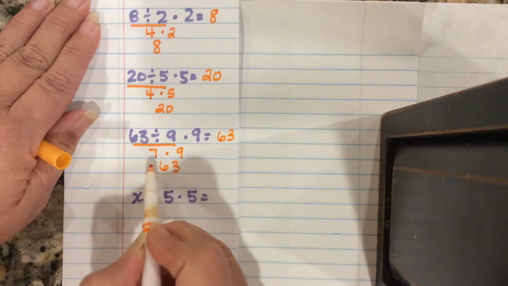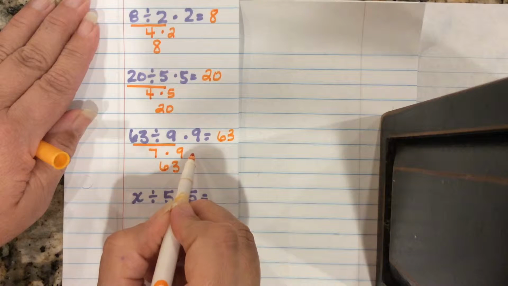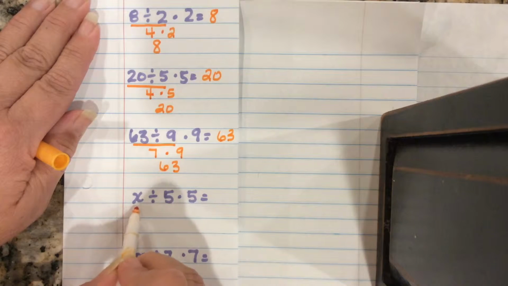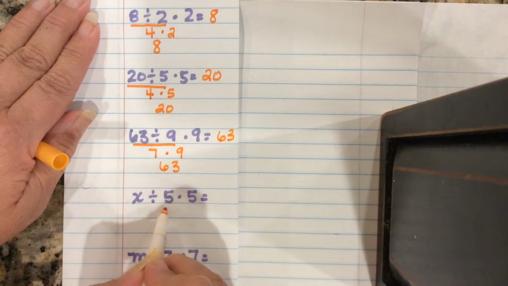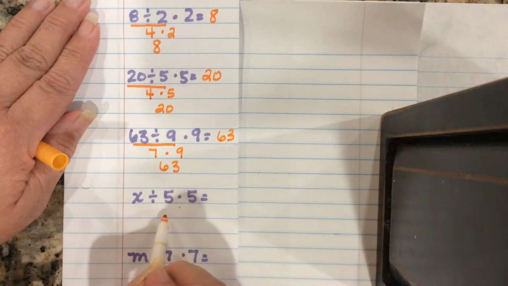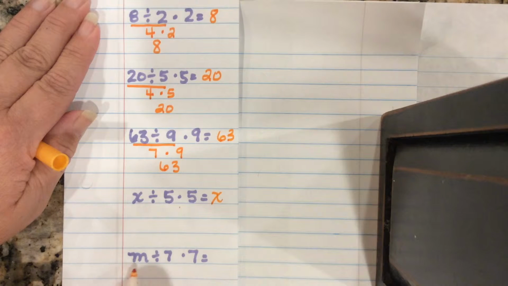What this proves is that the opposite of division is multiplication. So if this is true, then anything divided by one number and then turned around and multiplied by that number again will end up with what you started with. So here my answer is X. And in this one, M divided by 7 times 7 gives me M.